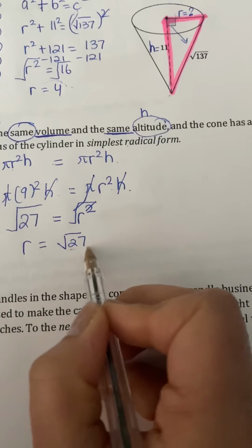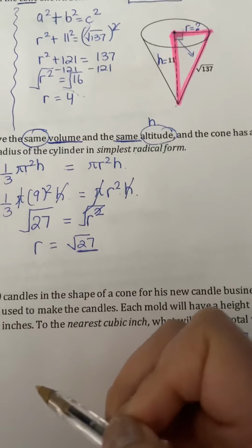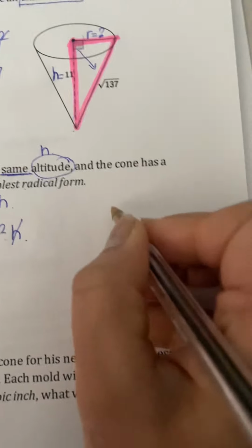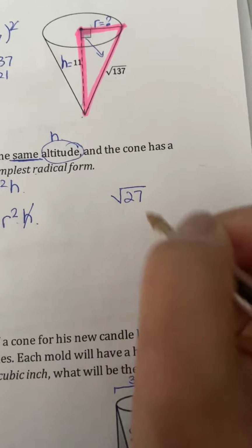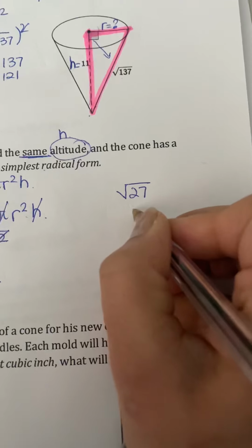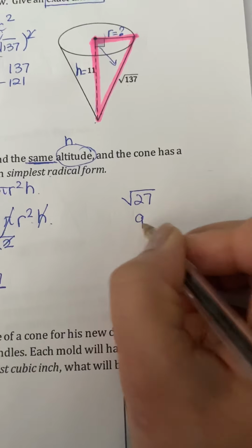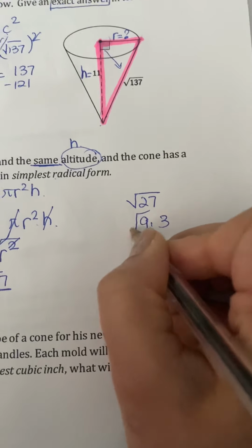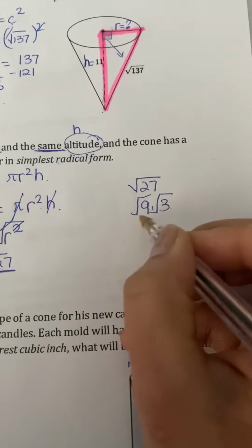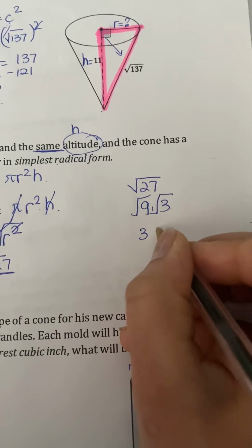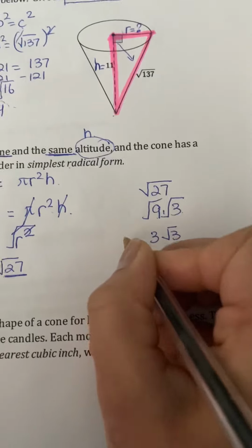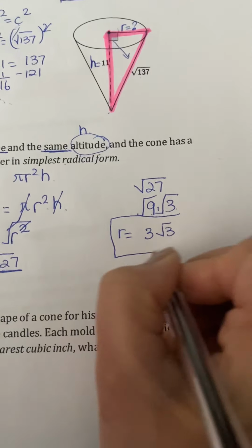So you need to look for the largest perfect square that goes into 27. I'm going to take it here on the side and do it. So what is the largest perfect square that goes into 27? It's 9 and 3, right? So we're going to do square root of 9, square root of 3. What is the square root of 9? It is 3. So 3 rad 3. So your radius is what? 3 rad 3.